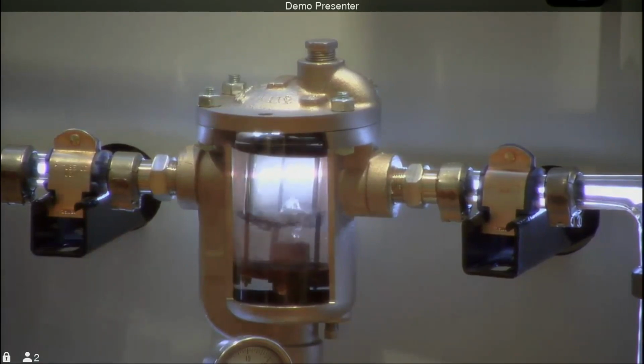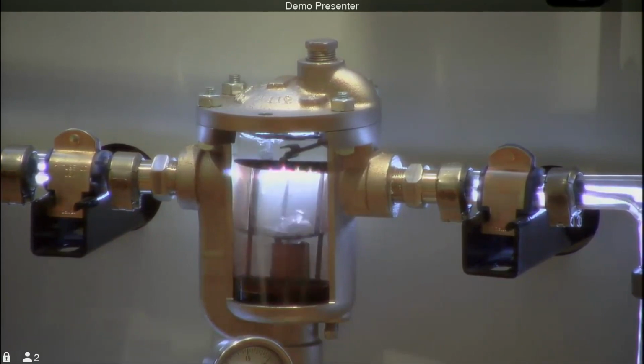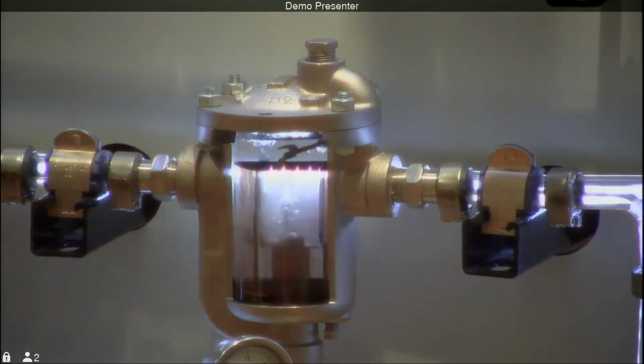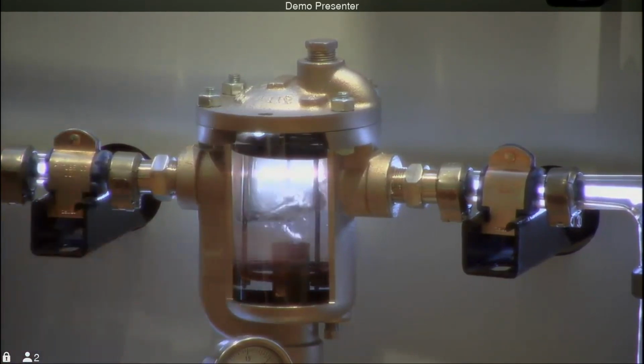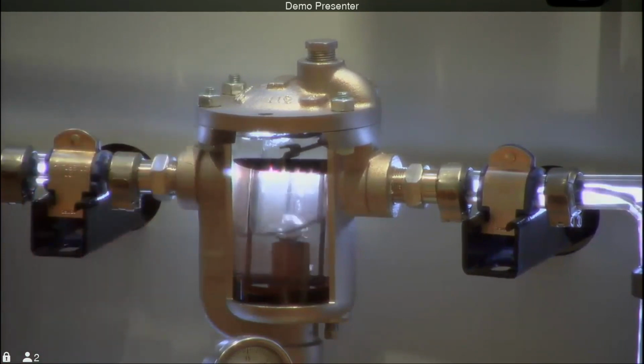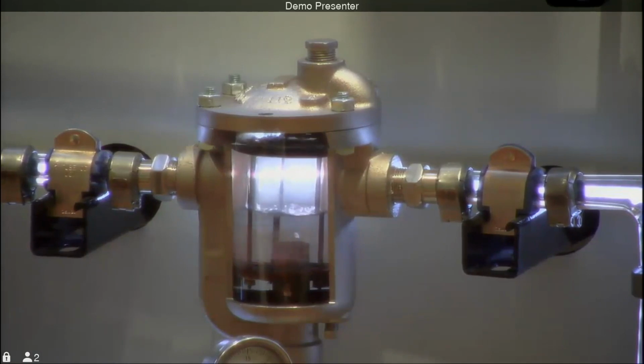Some of the main disadvantages are that you have to be careful when applying this trap on modulating pressure applications, because in that situation, if you don't have an internal check valve installed, you could have your prime get sucked out of the trap and thus cause it to fail open, as I just mentioned.